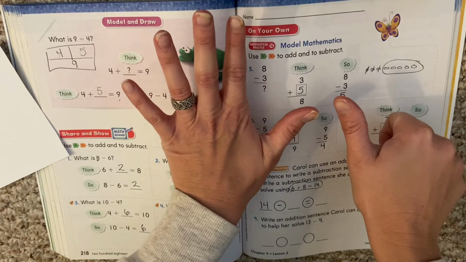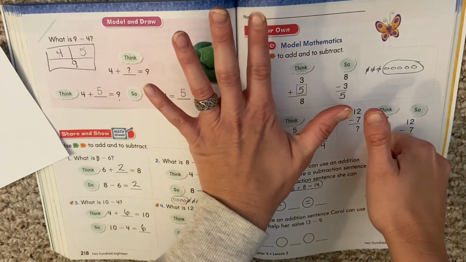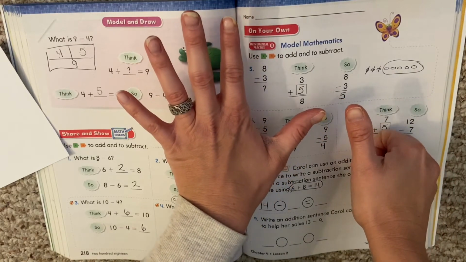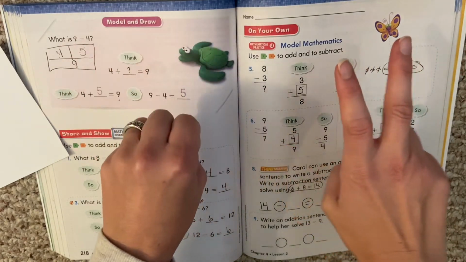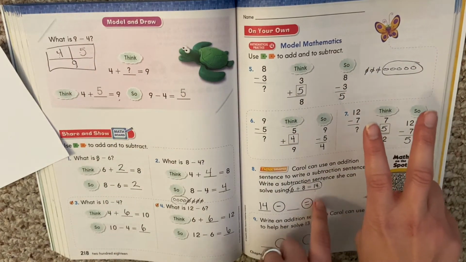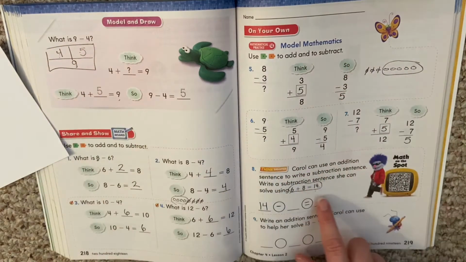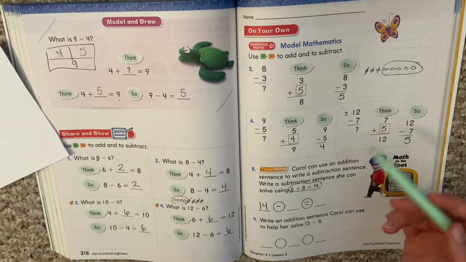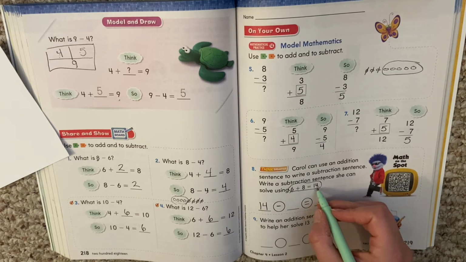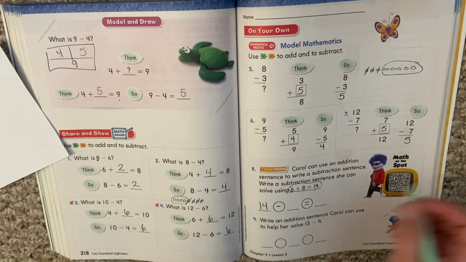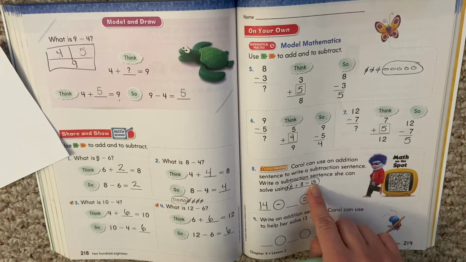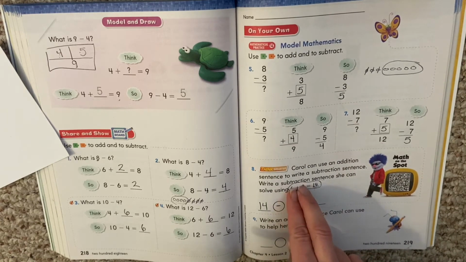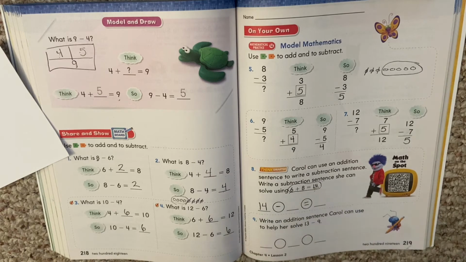If I take 6 fingers, I can't take 8 away, right? I only have 6 up. If I started with 8, I could take 6 away, but it's not going to equal 14, right? So when we do minus, we always start with the biggest number, okay? Our biggest number is the answer to a plus problem, okay? Because we take the two small numbers, we put them together to get the biggest number. For minus, we start with the biggest number.